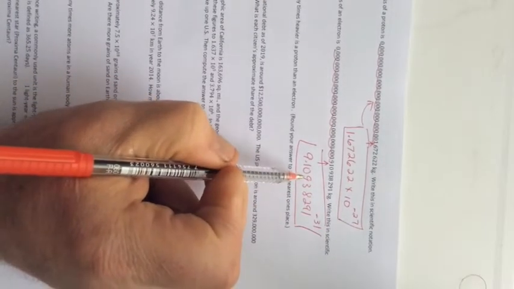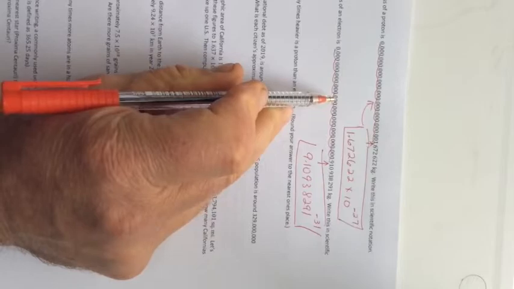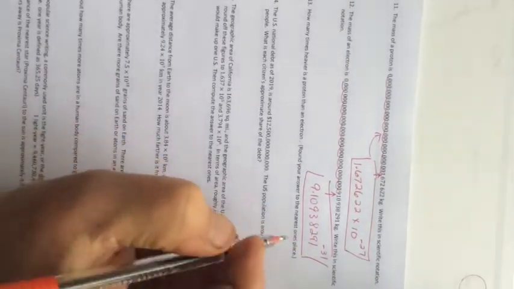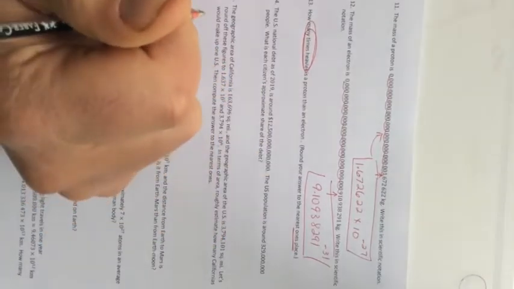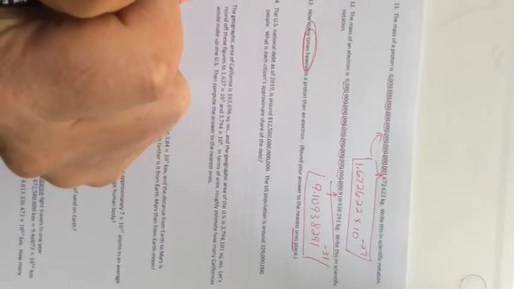So we'll make it times 10 to the negative 31. So you can see an electron is smaller by 4 decimal places than a proton. Okay, how many times heavier is the proton than the electron? Round your answer to the nearest ones place. Times heavier, so we want to take the heavy one divided by the light one.